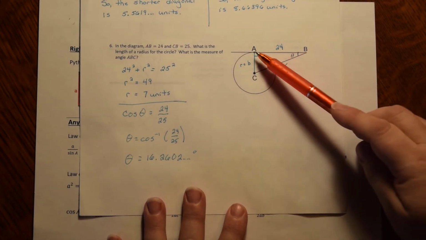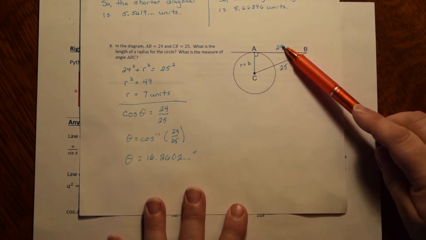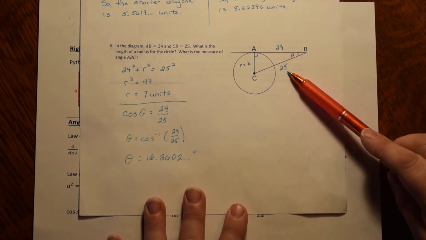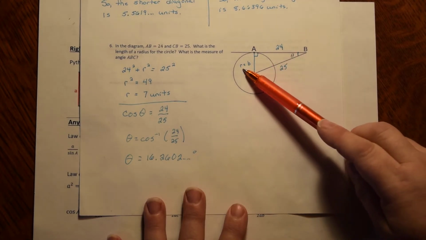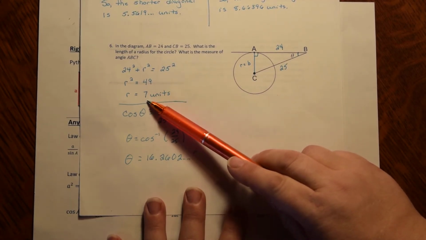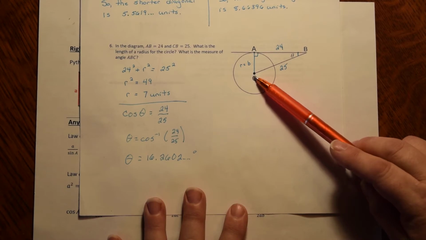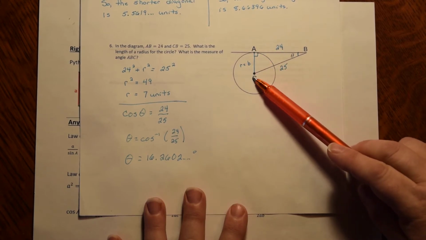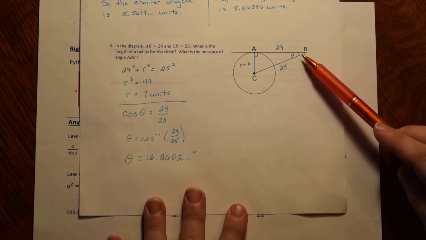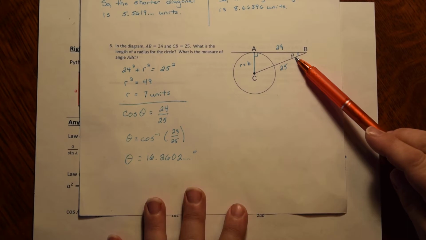So if I look at my right triangle, I can use the Pythagorean theorem. So a squared plus b squared is c squared. So 24 squared plus r squared is 25 squared. And I solve and I get the radius is 7 units, whether it's inches or feet or meters or centimeters or whatever. Okay. And then it also asks if we can find the measure of angle B.